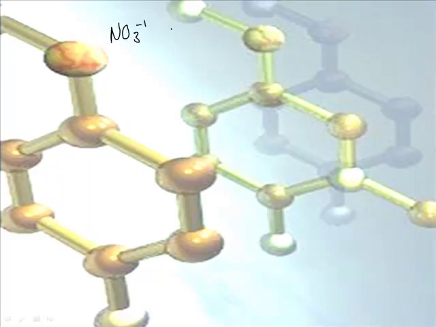So we'll put 5 for nitrogen plus 3 times 6 for oxygen. Now, what do you do with that extra charge, Mr. Sanders? It's a negative charge, so we get an extra electron to work with. Negative charges have extra electrons. Positive would be less electrons. So 18, 19, I think that's 24 electrons.